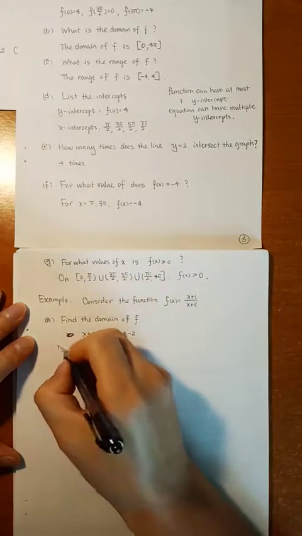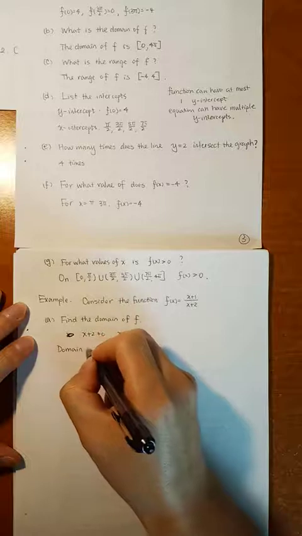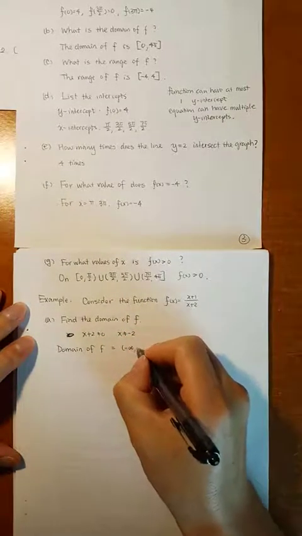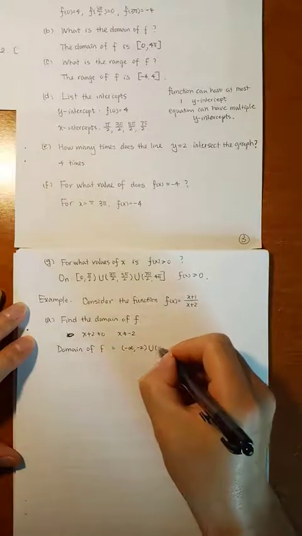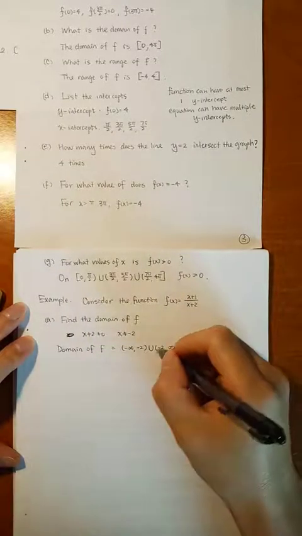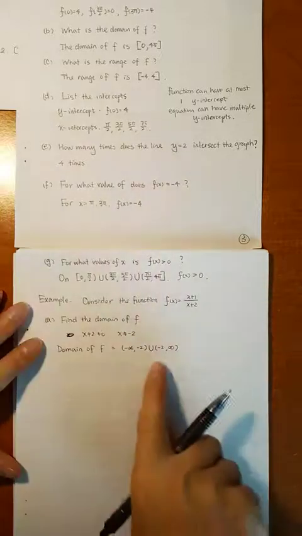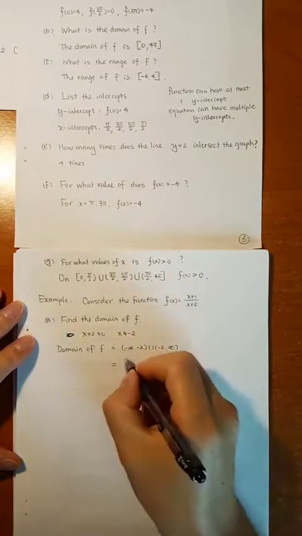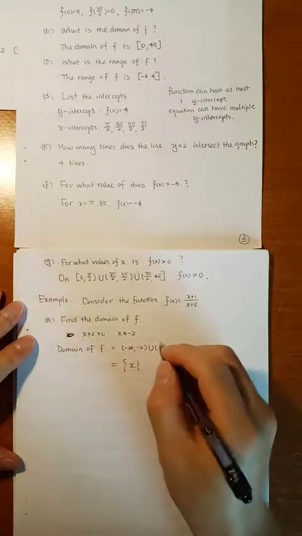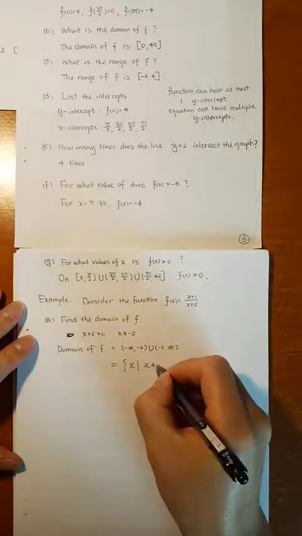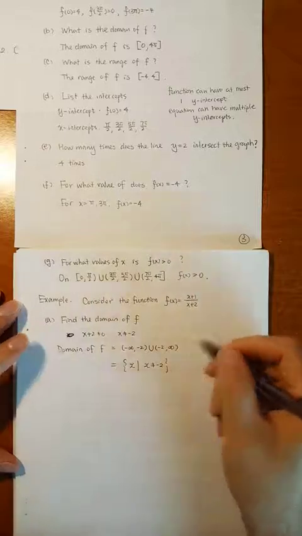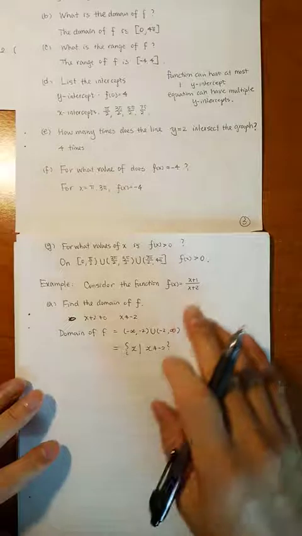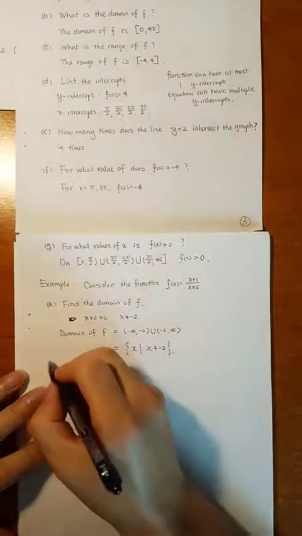So the domain of f is equal to negative infinity, negative 2, union negative 2, positive infinity. By this union, we just remove the negative 2. Okay? Or you can write this way: the set of all real x such that x is not equal to negative 2. Either way, it depends on yourself, which format you use.